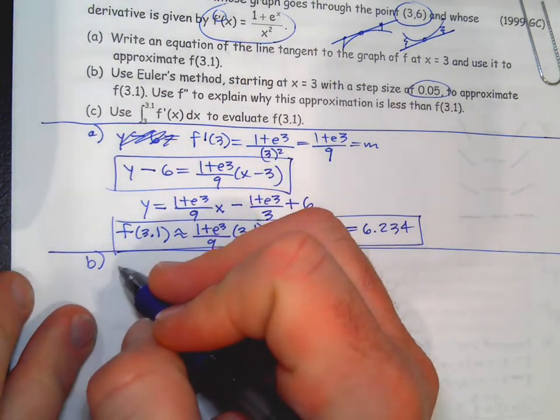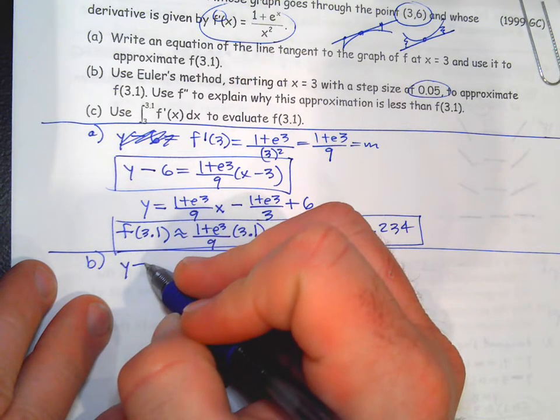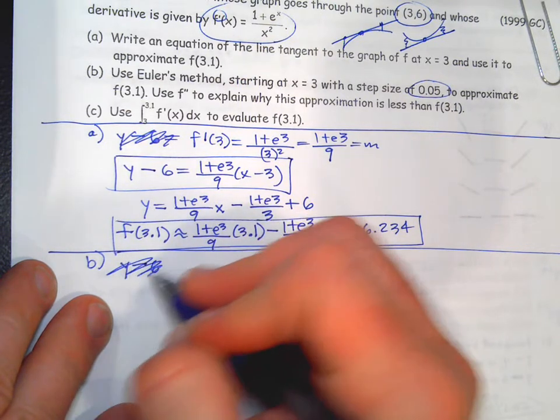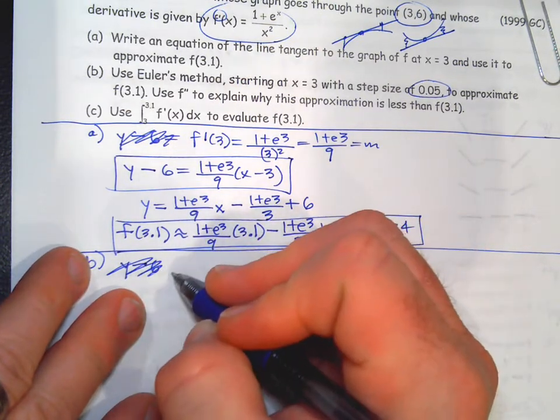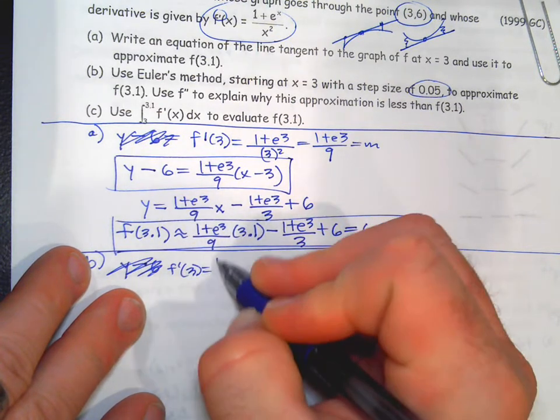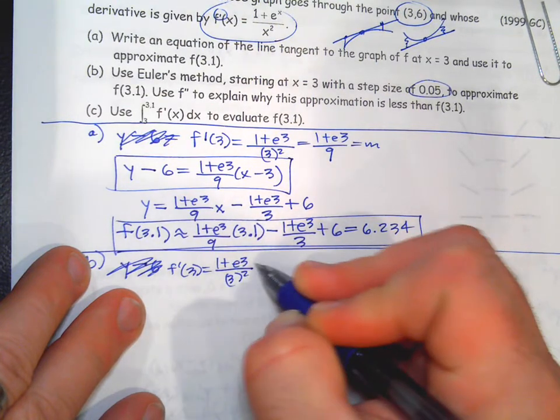So there's two ways we could do this. We could do y minus, so we're starting at x equals 3, so y minus 6. So we should find the derivative first at 3, just like we did this part. Actually get the same exact thing.